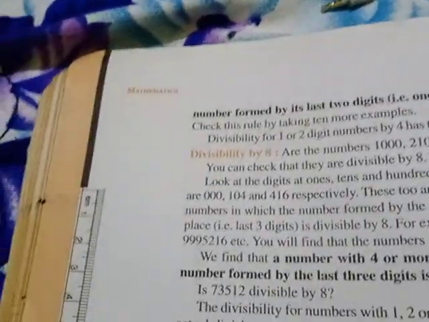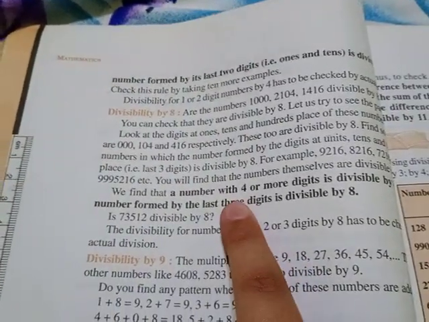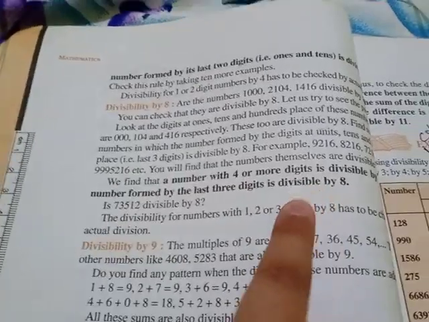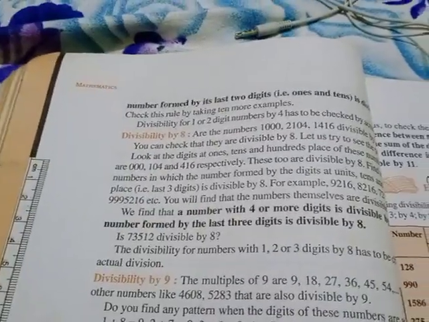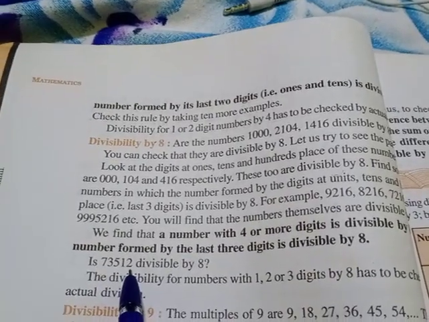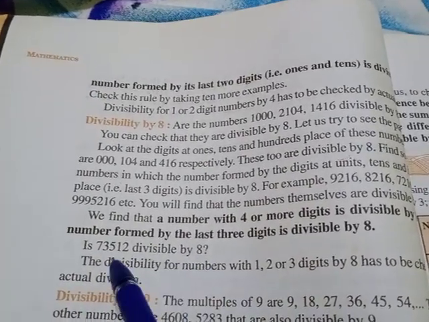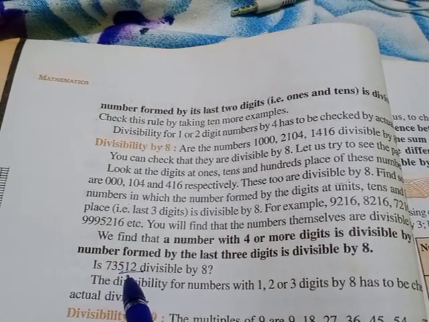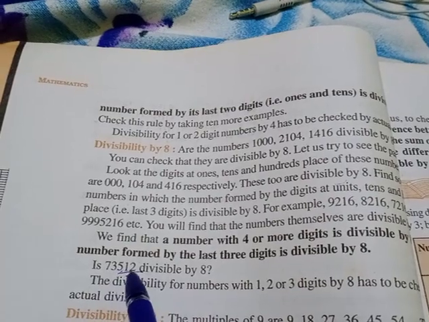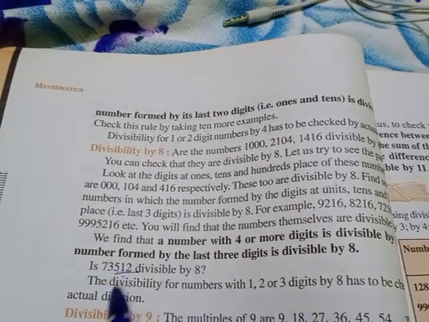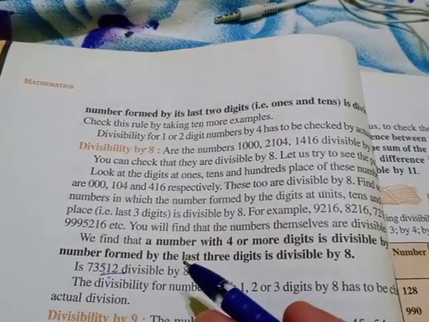4 is clear. 8 is also the same. A number is divisible by 8 if the number formed by its last 3 digits is divisible by 8. Simple. Suppose the given number is 73,512. How can you say it is divisible by 8? You take the last 3 digits and divide them by 8. 512 divided by 8. If a remainder is left, it is not divisible. If no remainder is left, it is divisible. The rules for 8 and 4 are the same.